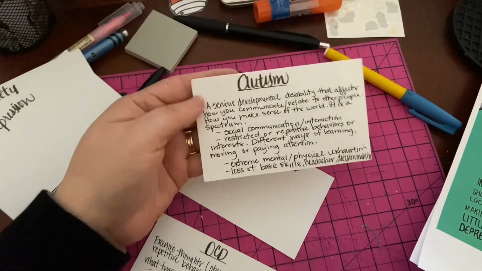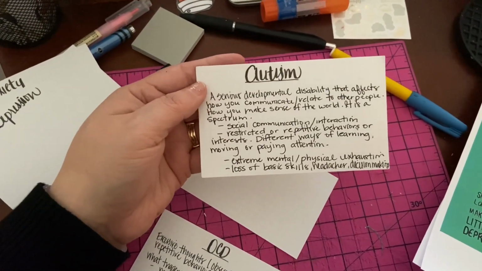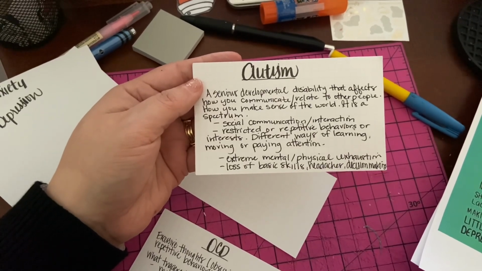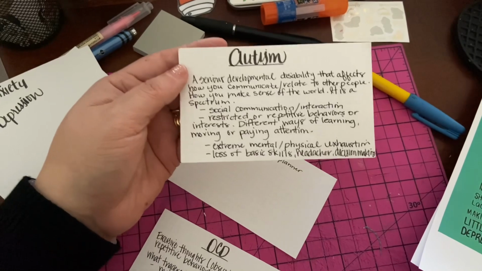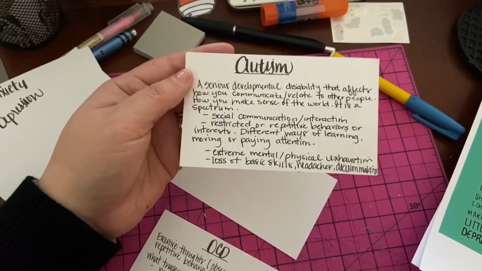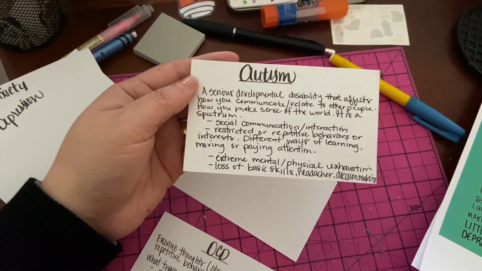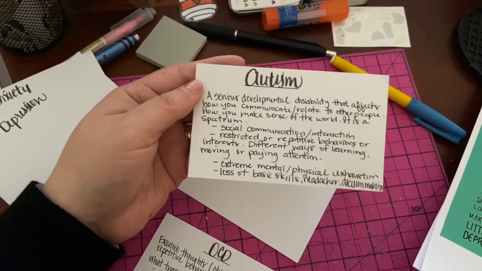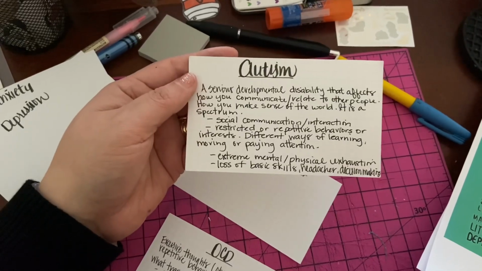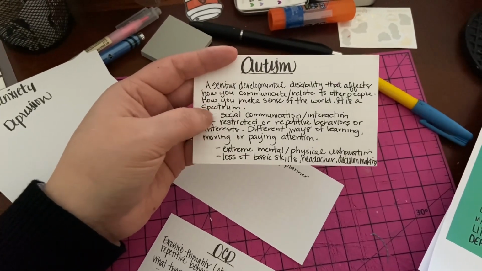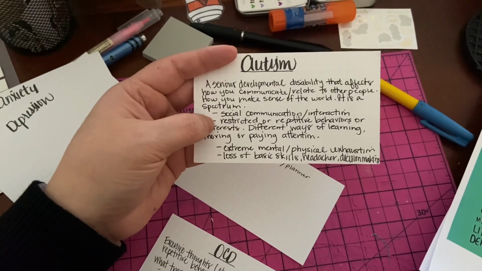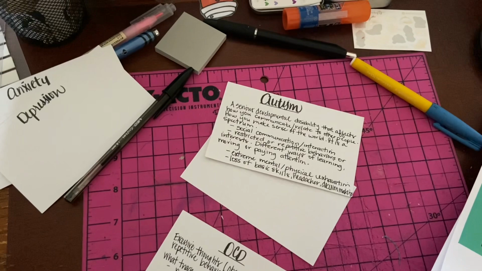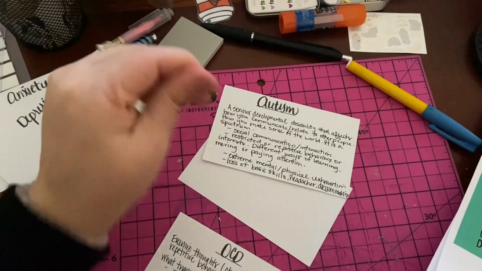Well, first, if you don't know what autism is, it's a disability that can affect how you communicate, relate to other people, how you make sense of the world. It's definitely a spectrum. Back in the day, Asperger's was used, and it's no longer used in the United States anymore. It's now like level 1, 2, and 3 or whatever of autisms, but you can have social communication interaction issues, restriction or repetitive behaviors or interests. You definitely will have different ways of learning or moving or paying attention.